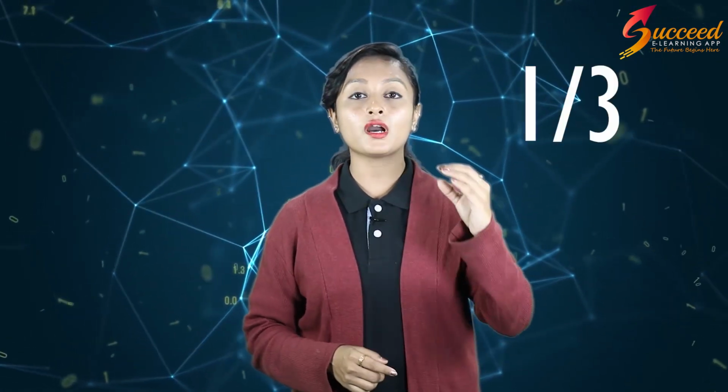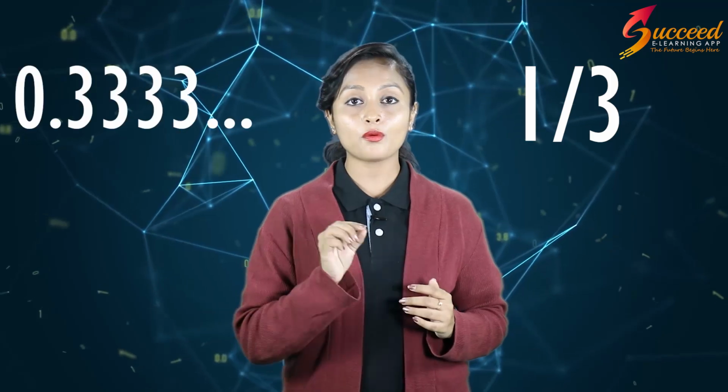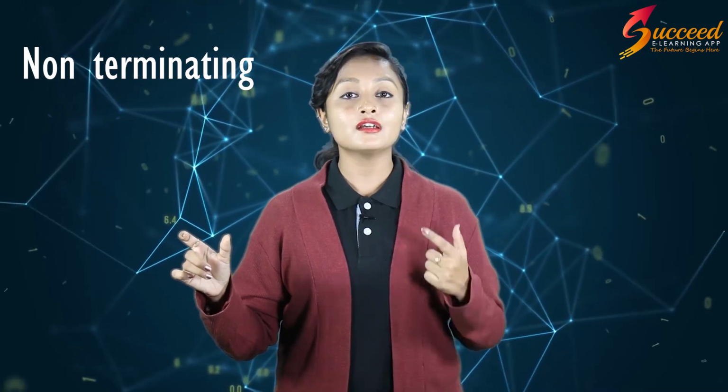Let us consider another example, that is 1 divided by 3. This can be represented in decimal format as 0.3333 and it goes on. So the 3 never ends. Hence, it is called non-terminating. Why do we call it recurring then? Recurring because it is 0.3333, it is repeating. So these are the two different types of rational numbers.